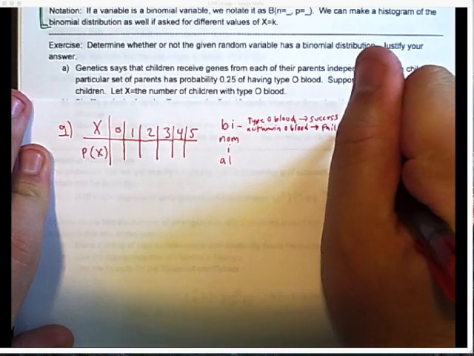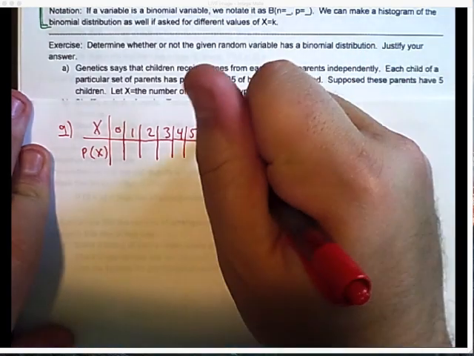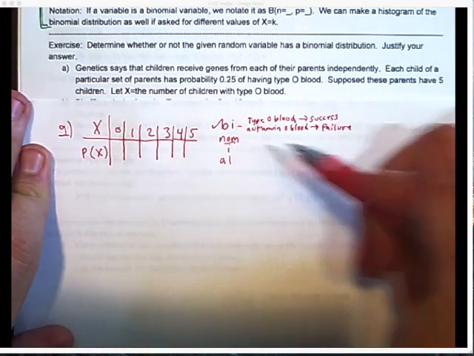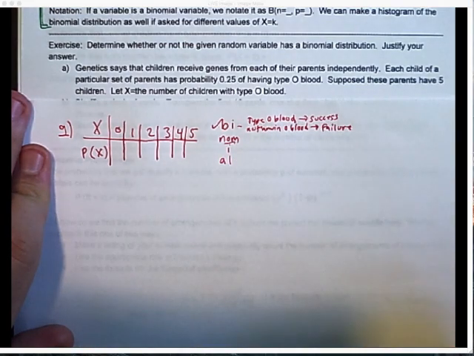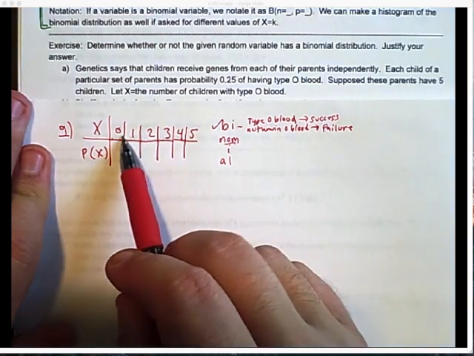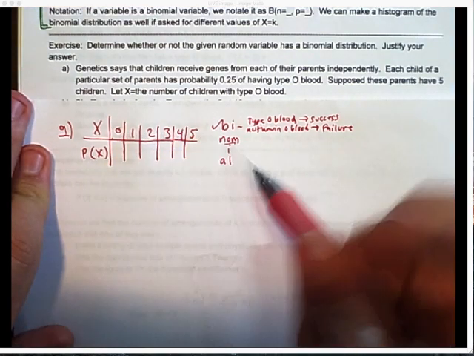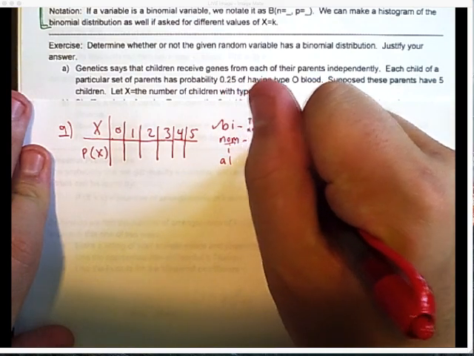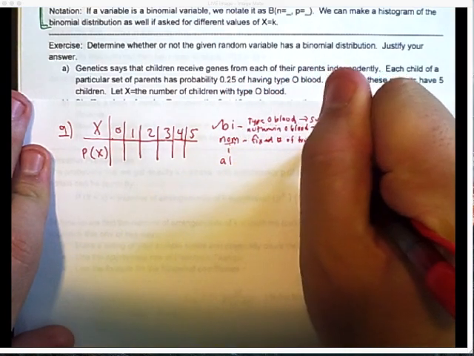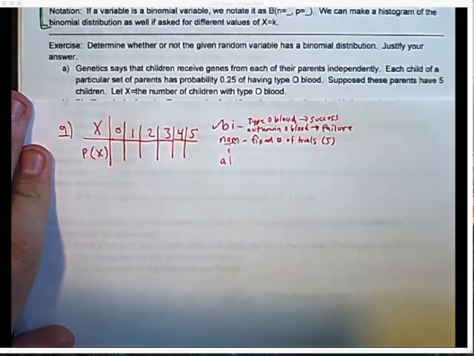So yes, we have only 2 outcomes. Next, the F stands for fixed number of trials. The parents have 5 trials, 5 children, so there are a fixed number of trials and that condition is met.